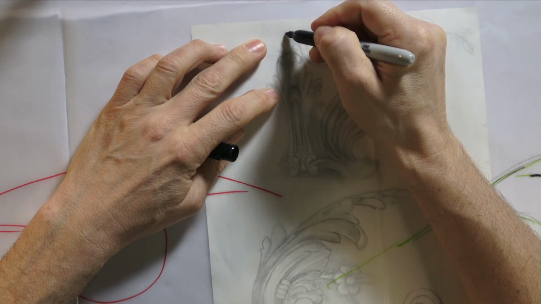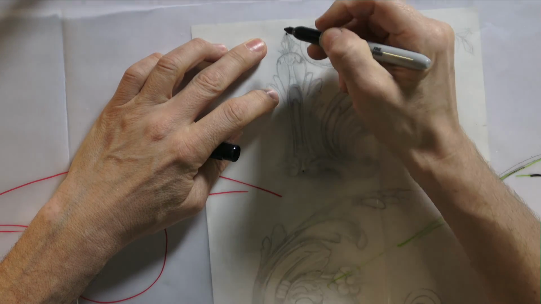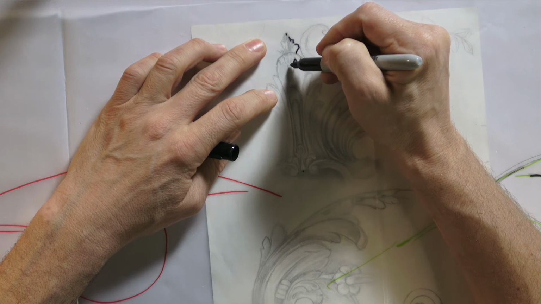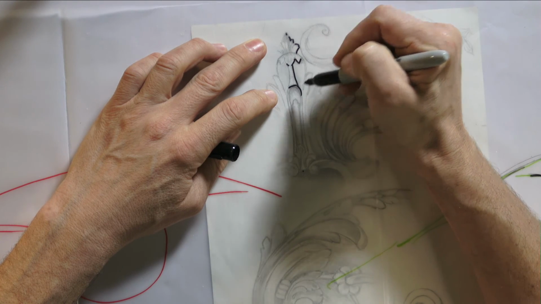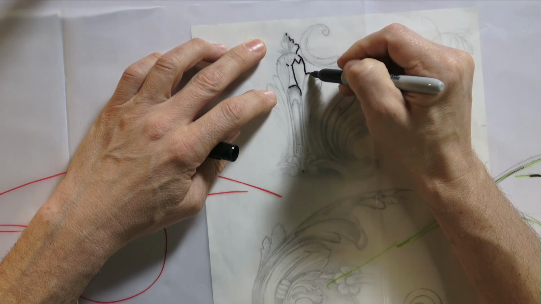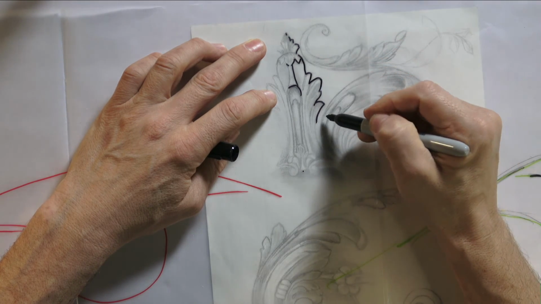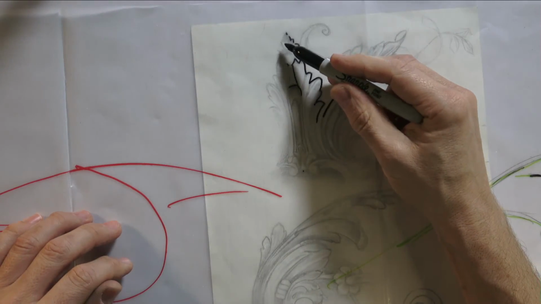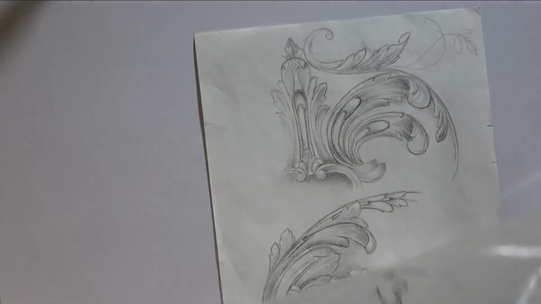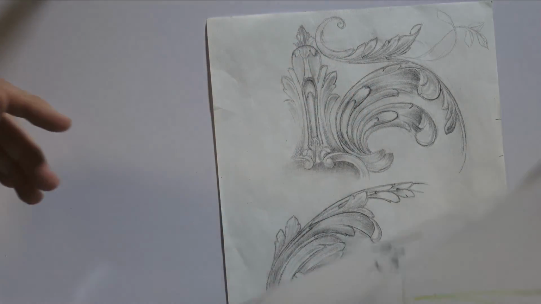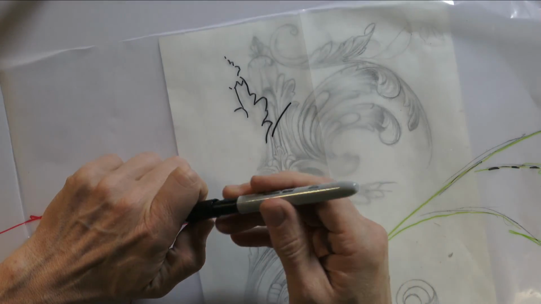Okay, here's going to be my middle line, and I can do only one side and just trace it, my own design, of course. Just trace whatever, and then fold that, and that's going to be two sides. That's why sometimes it makes sense just to do one side and transfer it to the plastic.